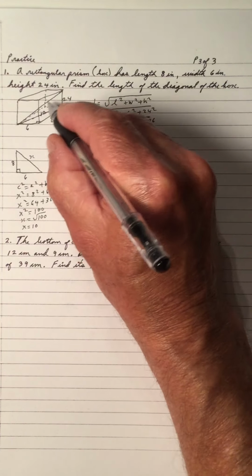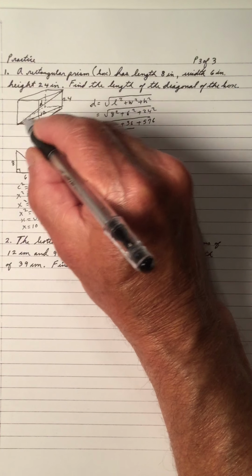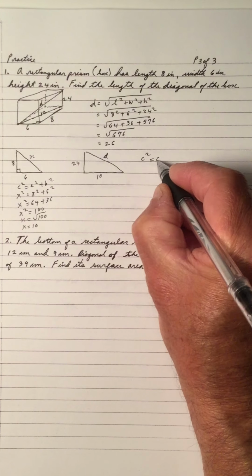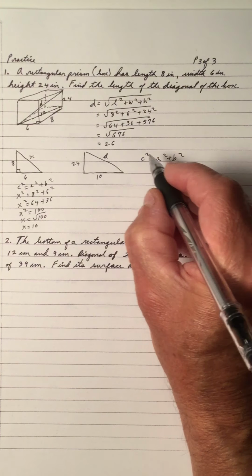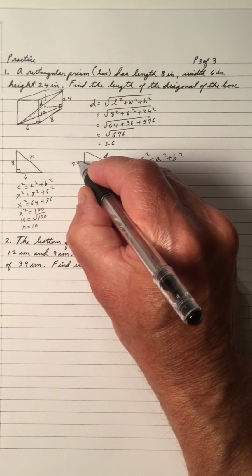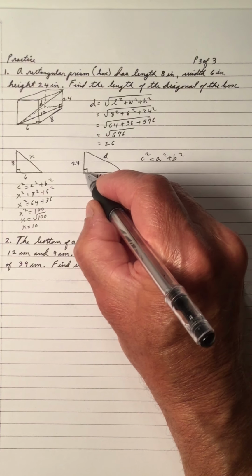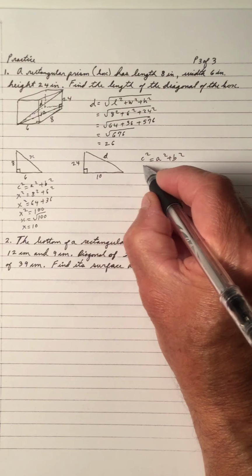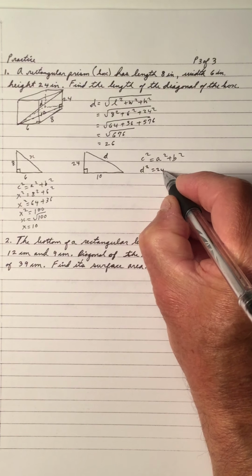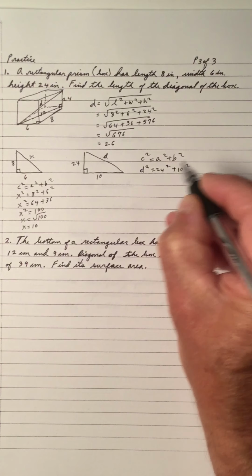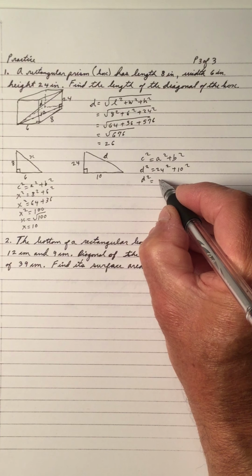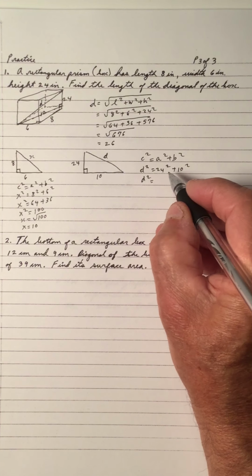And we need to find the length of the diagonal of the box, which is from the top corner to the bottom corner on the other side. So we got C squared is A squared plus B squared. The right angle is right there at the bottom, so that's that one. And the hypotenuse, C is the hypotenuse opposite the right angle, so C is replaced by D. A is 24, B is 10, and we square them. D squared, 24 squared is, what is 24 squared?